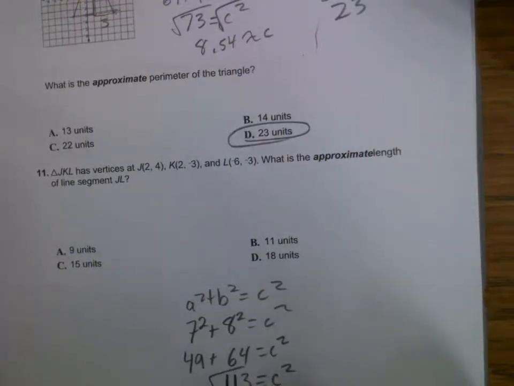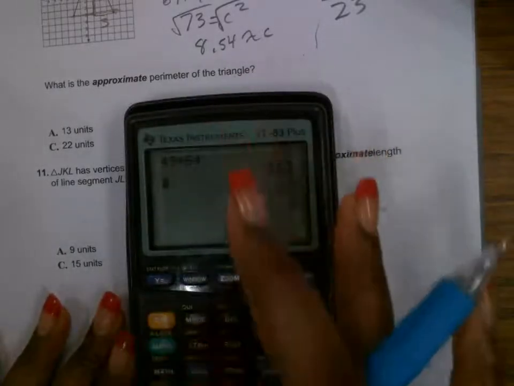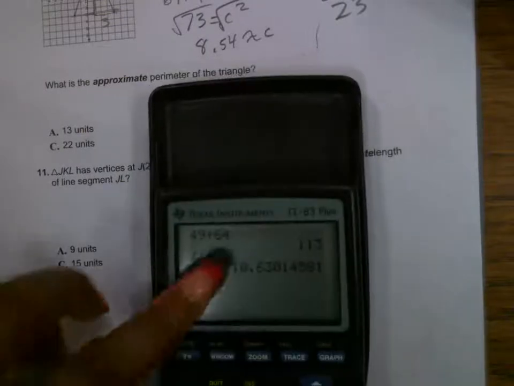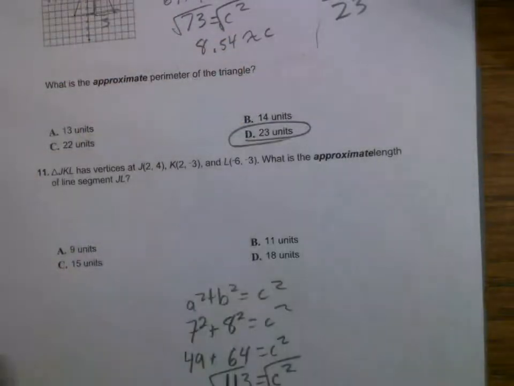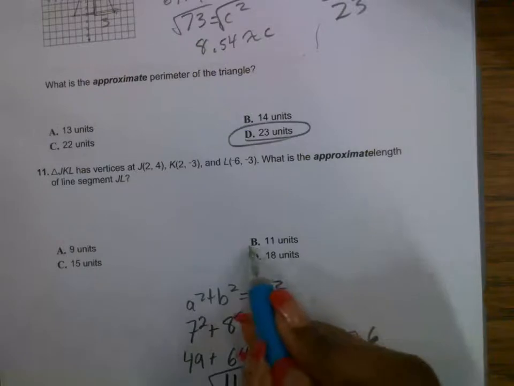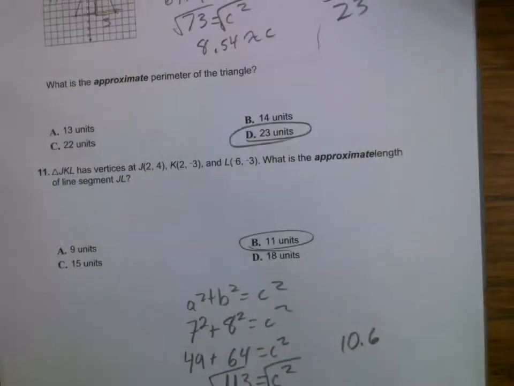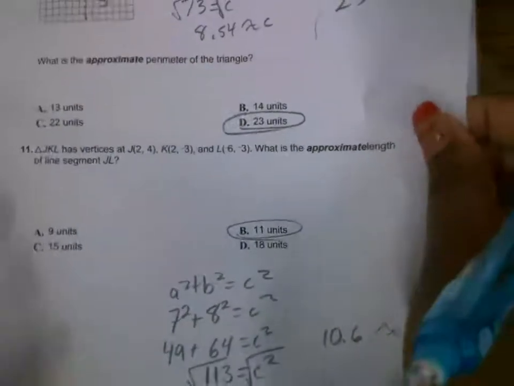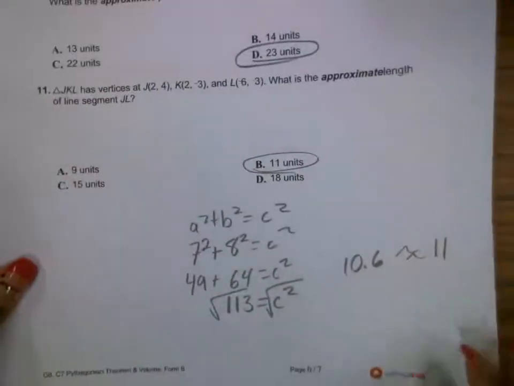So now we find the square root on both sides. The square root of 113 is equal to 10.6, which is about 11 units if you round it to the nearest whole number. Let me slide this up some so you can see that.